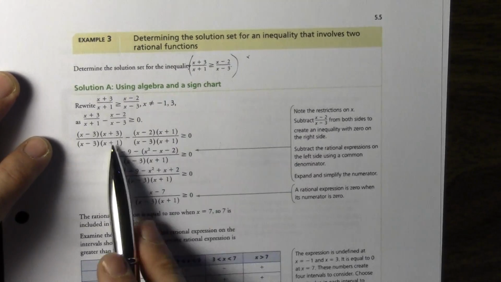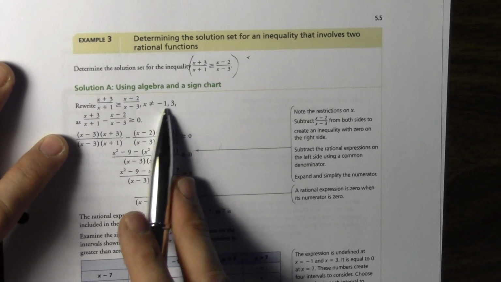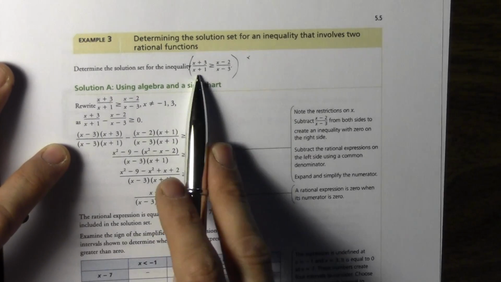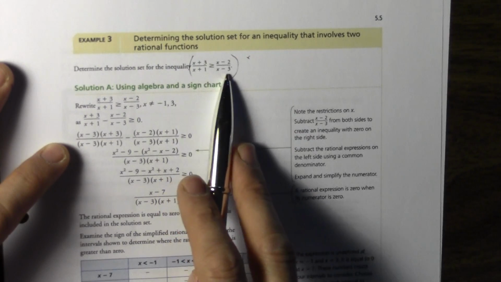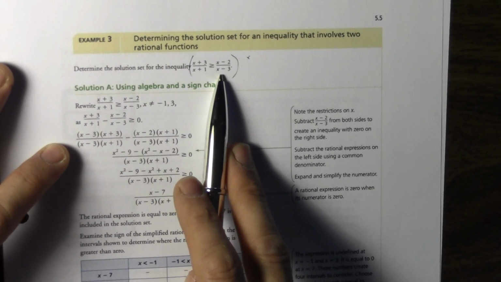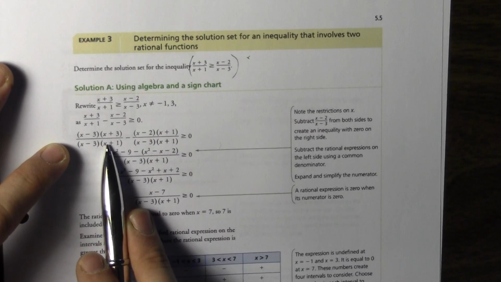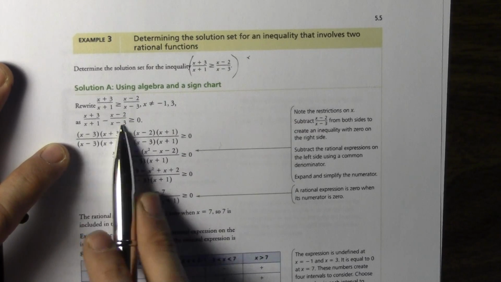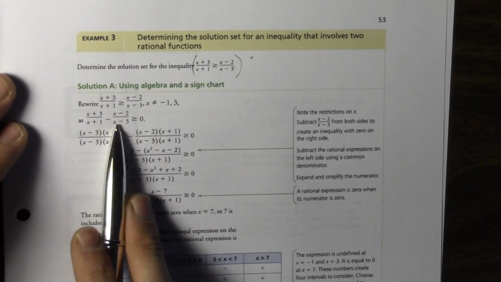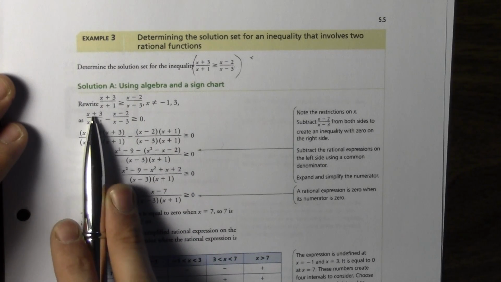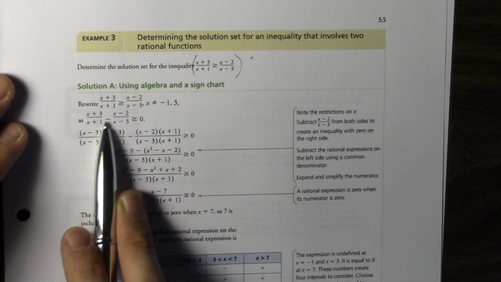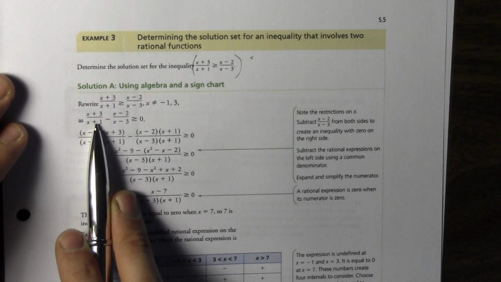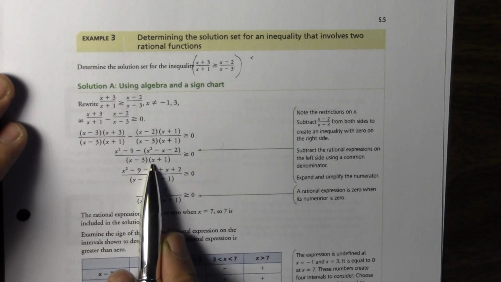So instead of doing that, what we actually need to do is find a common denominator. The common denominator between these two is going to be x plus 1, x minus 3. So that's what we're doing over here. First, we move everything to one side. And now to subtract these two terms, we need to find this common denominator. So this numerator has to be multiplied by x minus 3, and this numerator has to be multiplied by x plus 1 to get a common denominator of x minus 3, x plus 1.